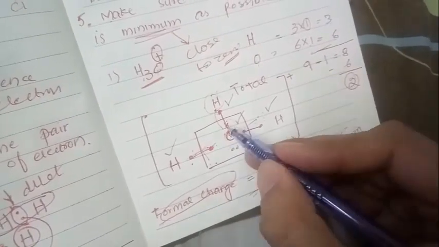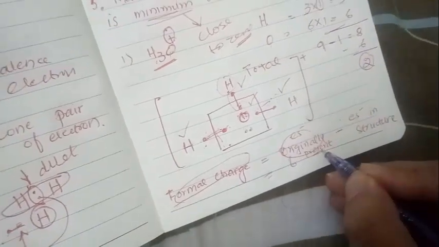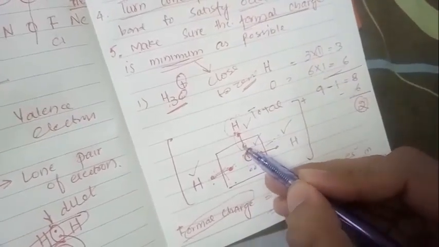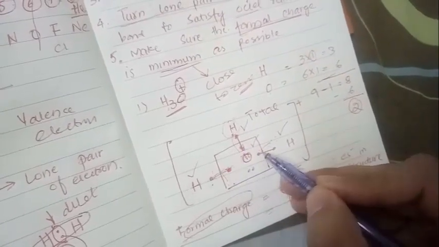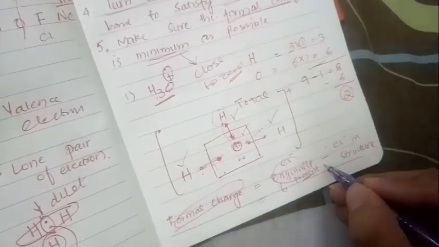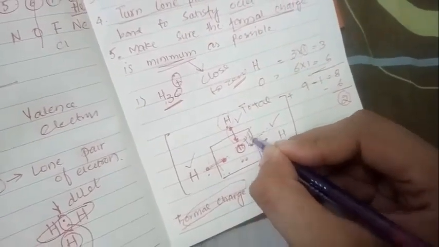So to calculate the formal charge for oxygen, in the original structure, oxygen has 6 valence electrons. So 6 minus electrons in structure. So in the structure it has 1, 2, 3, 4, 5. I'm just talking about oxygen, not the shared ones now. So 6 minus 5 is plus 1 charge. So oxygen has plus 1.